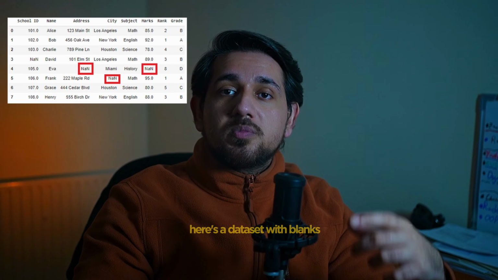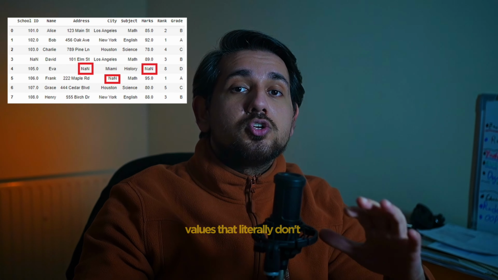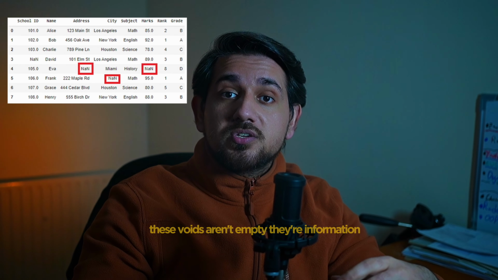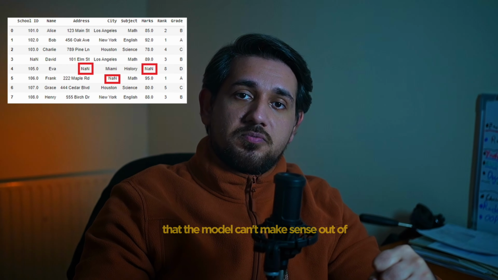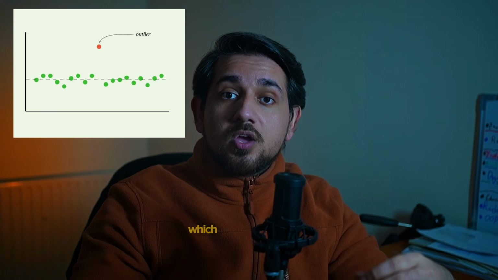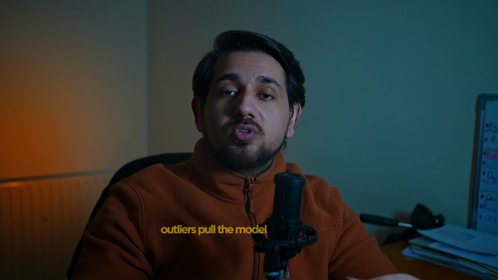Here's a dataset with blanks, values that literally don't exist. These voids aren't empty, they're information that the model can't make sense out of. And here we have a value that's way outside normal range, which you can call an outlier. Outliers pull the model toward bad data if you ignore them and let them be part of the training data.